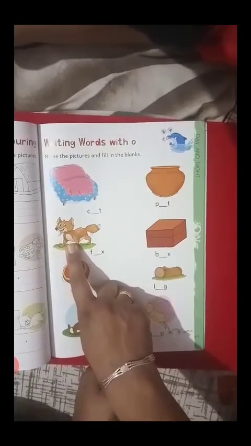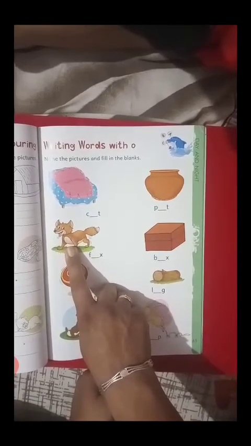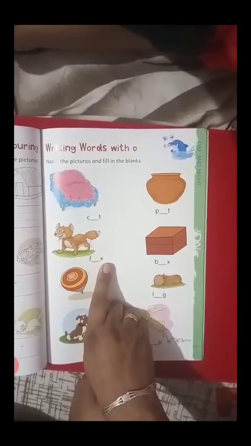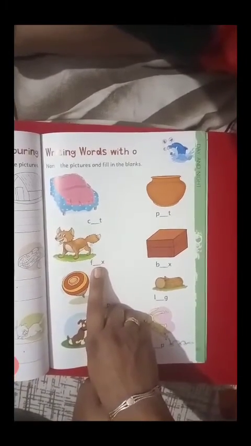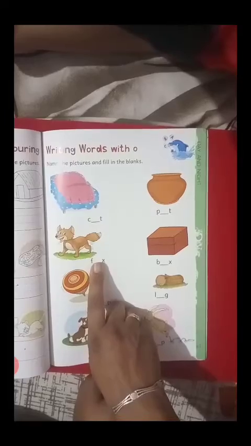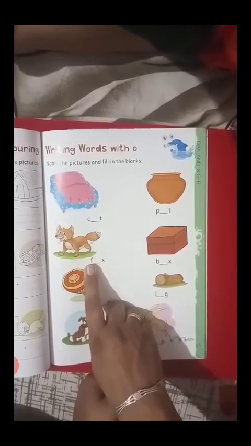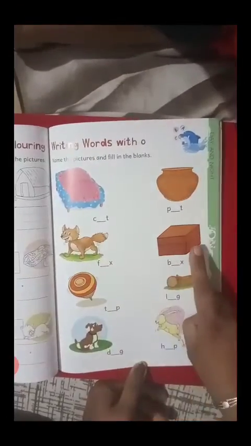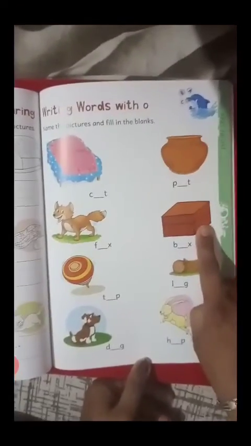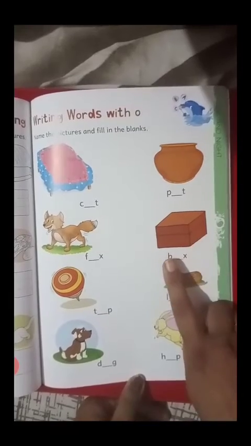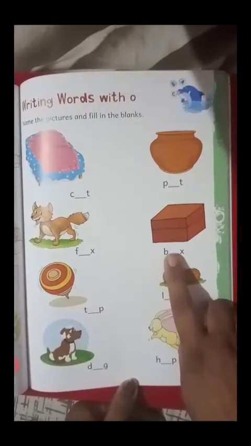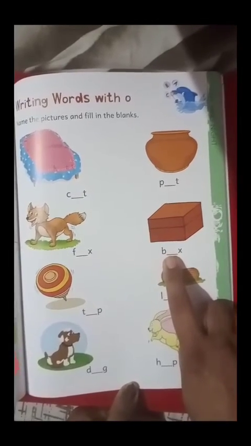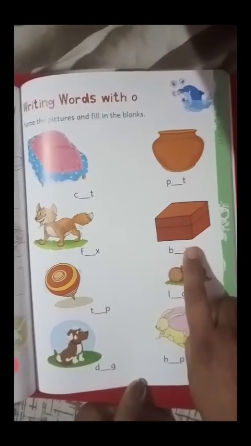Next picture is a picture of a fox. Here O is also missing. So write here O and read F-O-X, fox. Fourth picture is a picture of a box. B-O-X, box. O is also missing. So write here O.